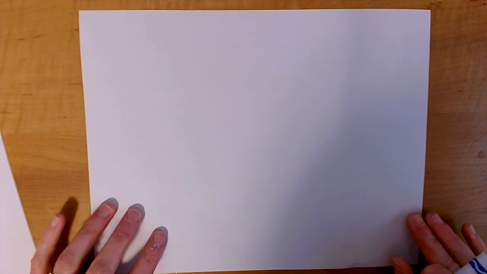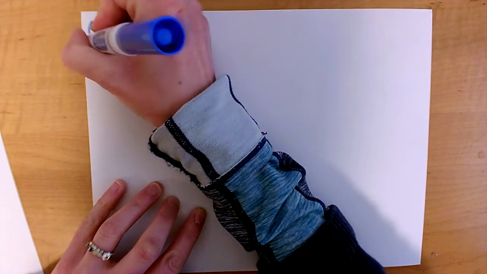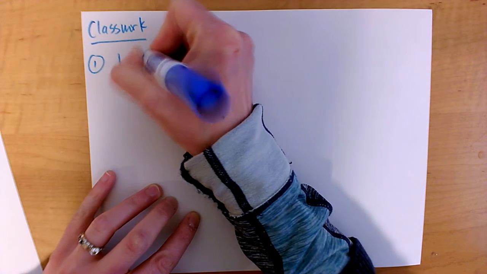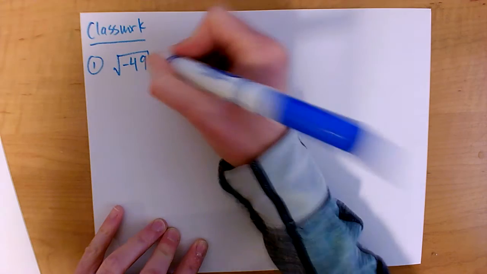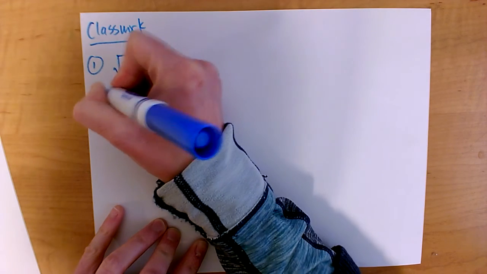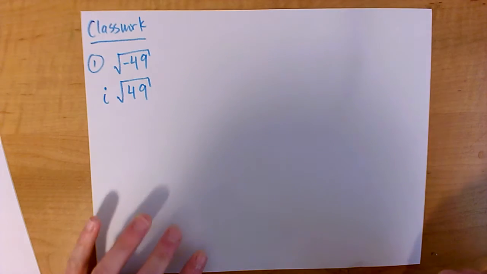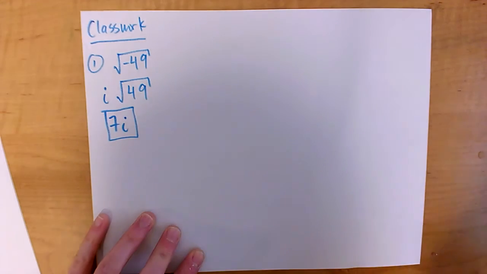So we'll go ahead and do this classwork together. For number 1, we have the square root of negative 49. The first thing that we want to do is pull the i out, okay? So I'll write my i on the outside. Then I have i root 49, and we can take the square root of 49, that's 7. So your answer is just 7i, okay?